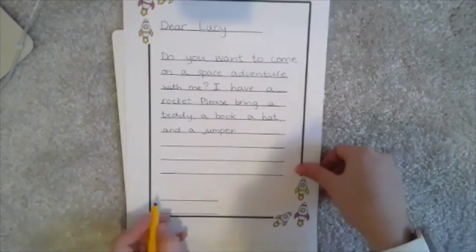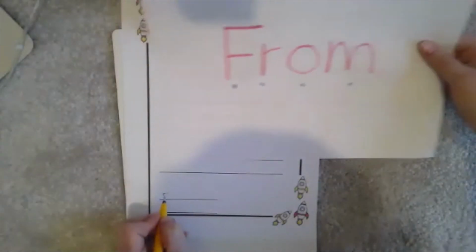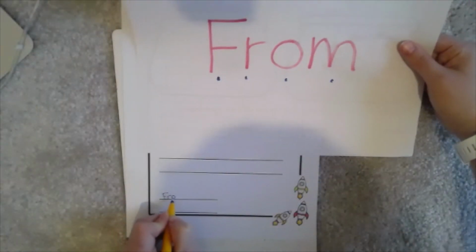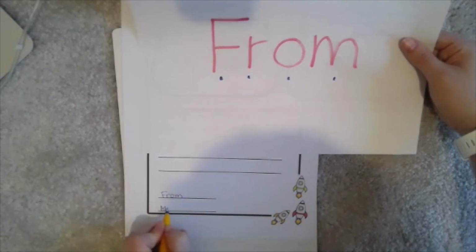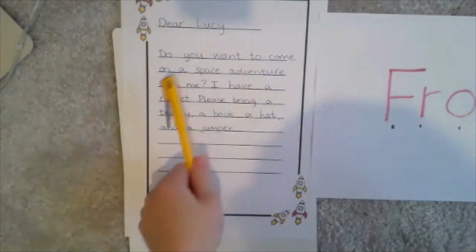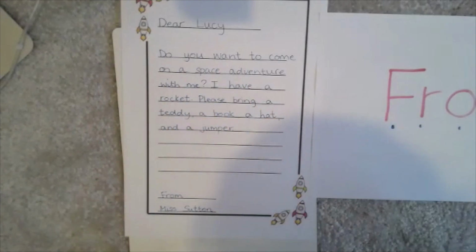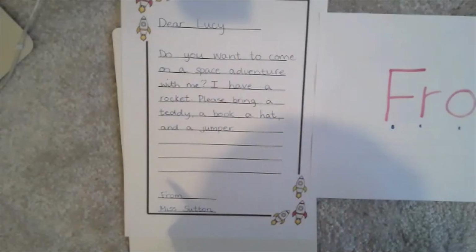And then all I need to do is say who it's from. So I can use my word to help me. Now, you might have noticed that all the way through writing that, I kept going back and reading what I'd already written to make sure that I didn't repeat myself or miss out any words, and I knew what I had written. So now I've finished, I'm going to do that, but read the whole thing all together to check that I'm happy with it.